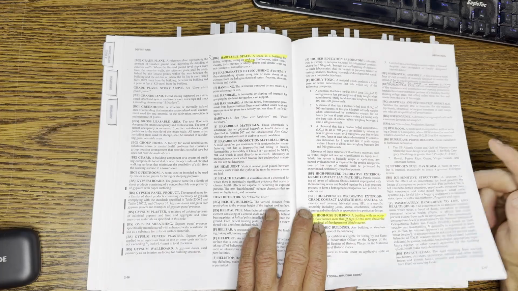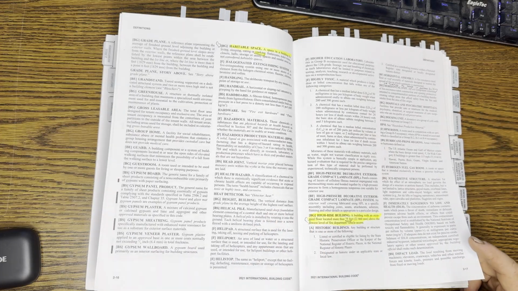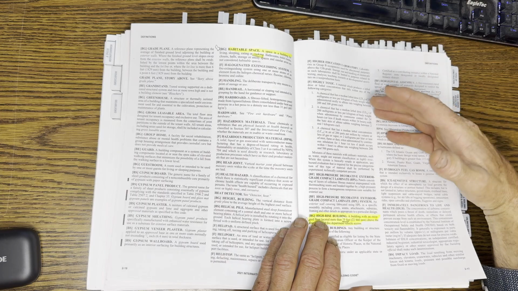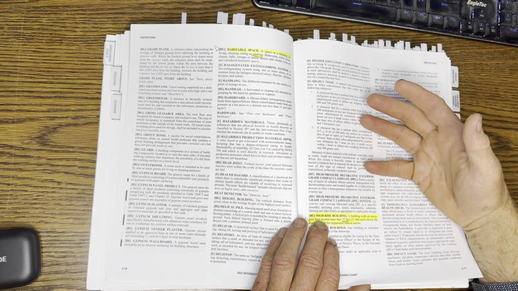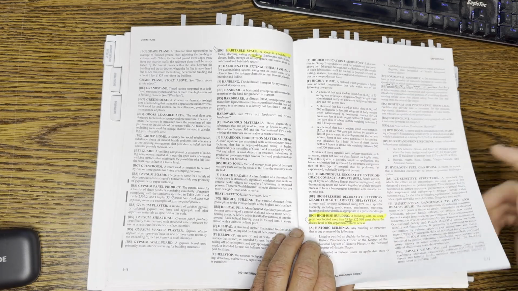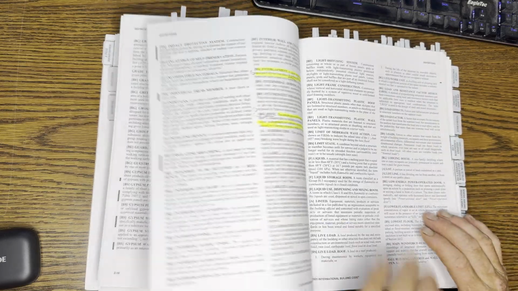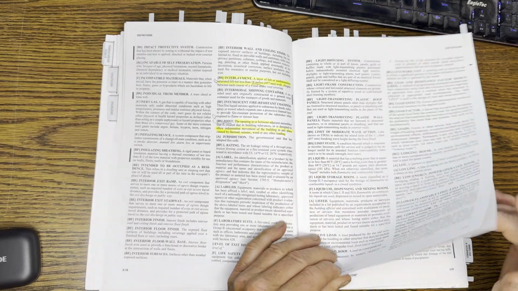It's really important to know that definition, because it comes up when it says that a habitable space has to have so much area and so much width. Well, that doesn't apply to non-habitable spaces, so you'll get confused in the code. High-rise buildings are more than 75 feet. Know that. That will pop up.